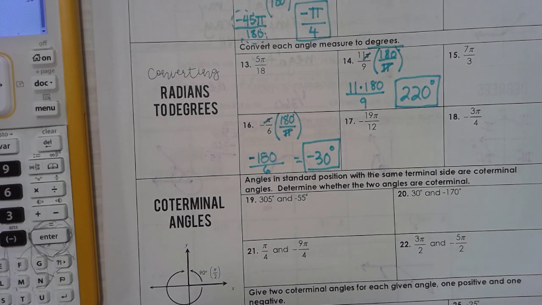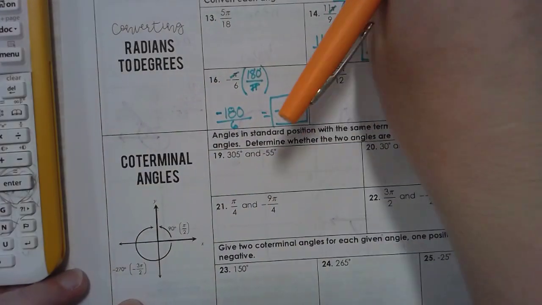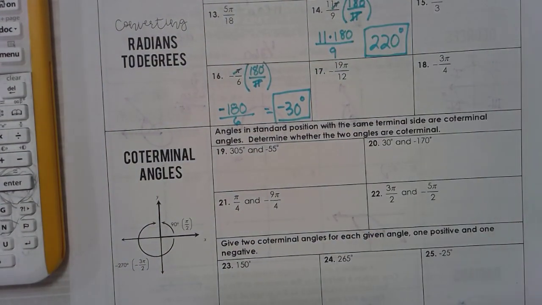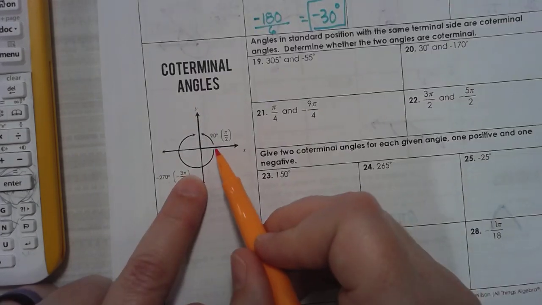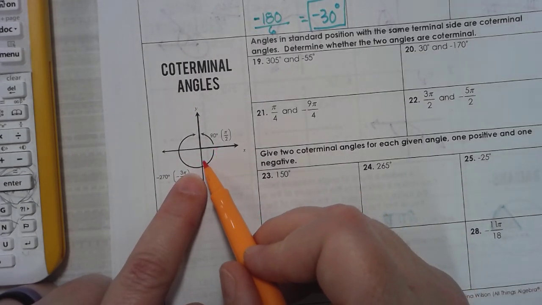All right, the next thing is sometimes when we're dealing with angles that could be both positive or negative, sometimes it's easier to work the problem with one or the other. So it's nice to be able to switch back and forth. Like negative 90 degrees. If I went negative 90 degrees, that would be right here.